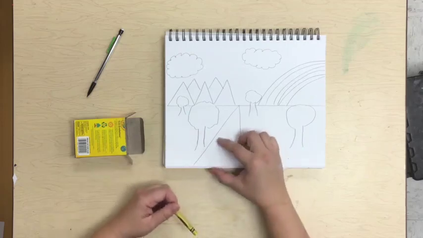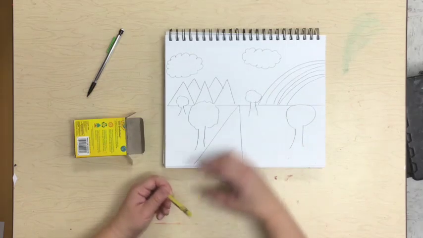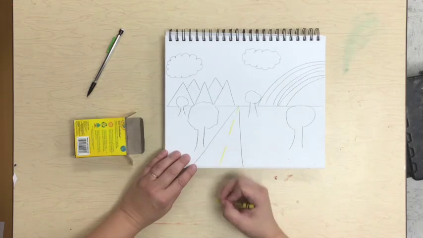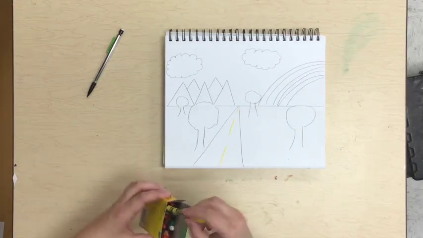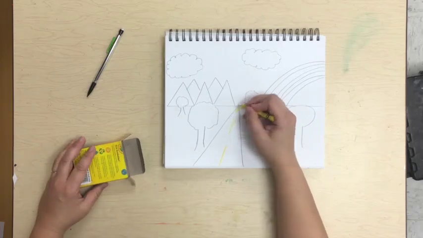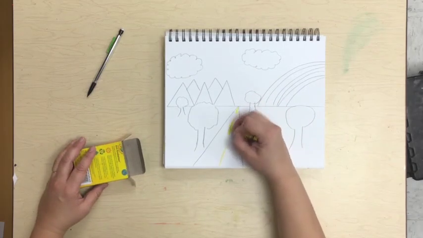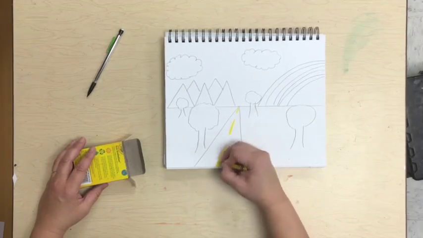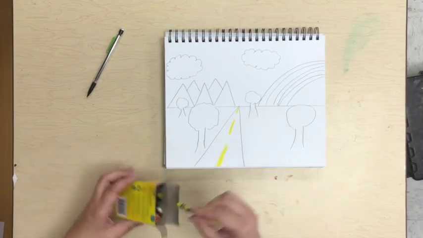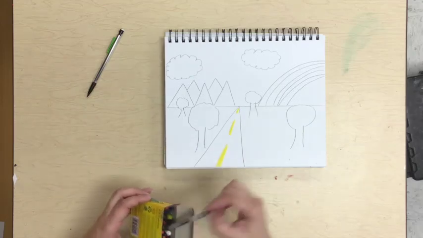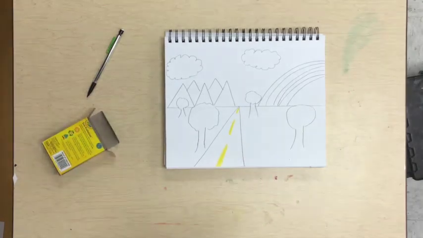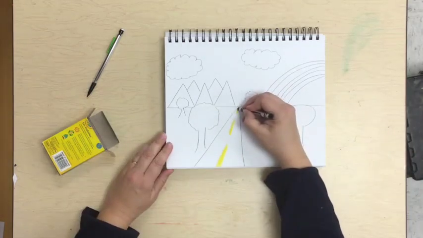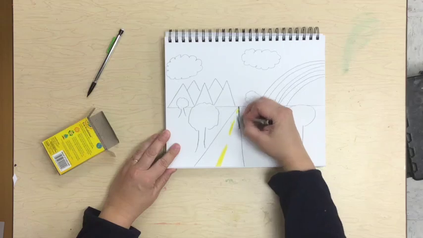Now we're going to color in. The first thing I want you to color in is the road lines. So a little line, a medium line, and a long line going right down the middle of your triangle. Make those nice thick yellow lines so that they show up. And now you're just going to fill in the whole thing neatly and completely with your crayons, using all the colors that you have available to you in your crayon box.